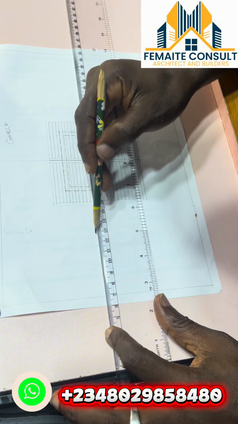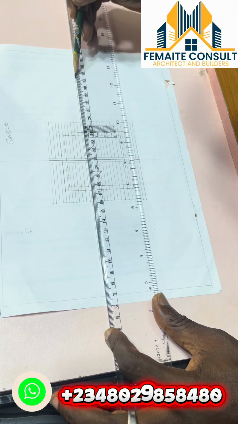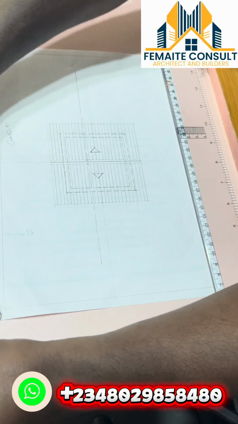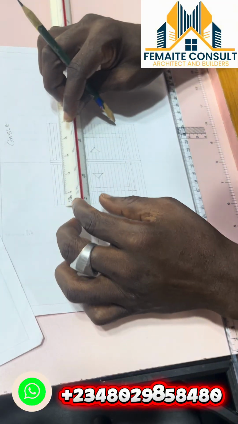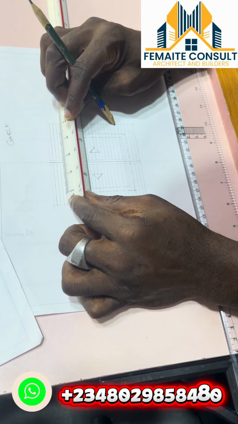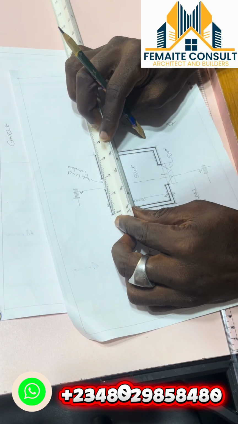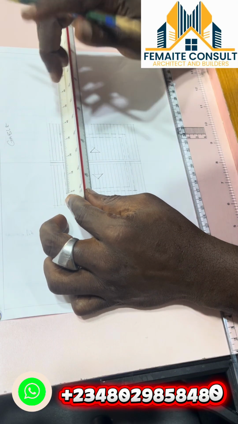Draw out your section line. This is your longitudinal section. From this wall to here, this 1.5. From this wall, so this 1.3 also.